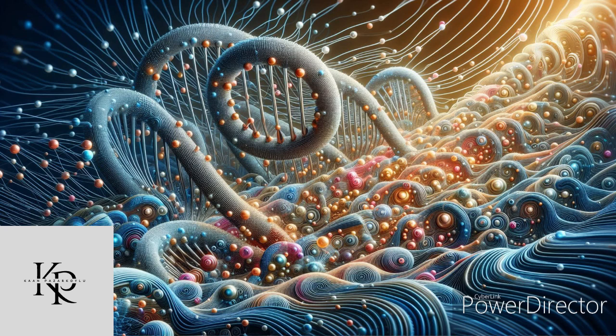This involves using cells, scaffolds, and growth factors to create tissues that can mimic the structure and function of natural tissues. 2. Scaffolds and matrices. A key component is the scaffold, which provides a three-dimensional structure for cells to attach and grow. These scaffolds can be made from various materials, including biodegradable polymers or natural substances like collagen.